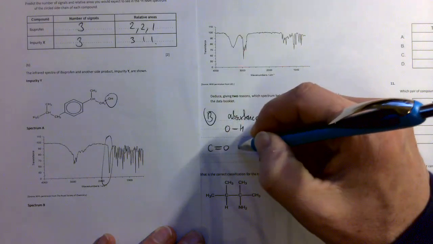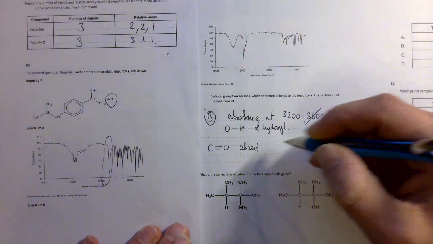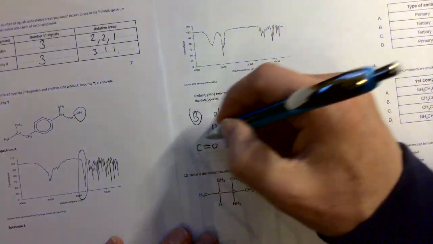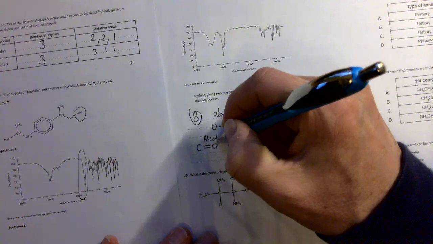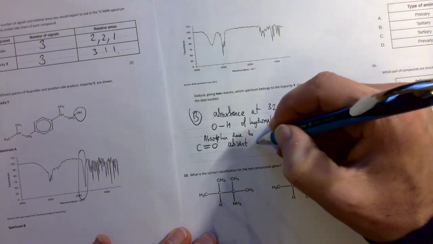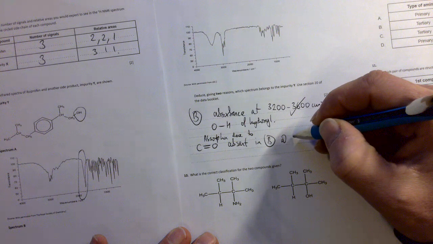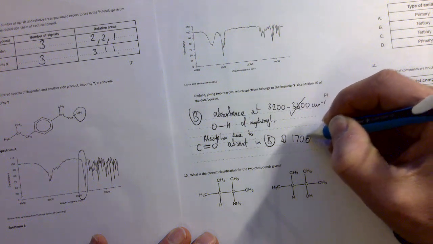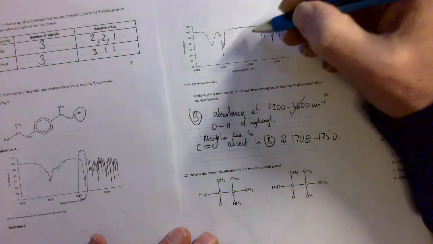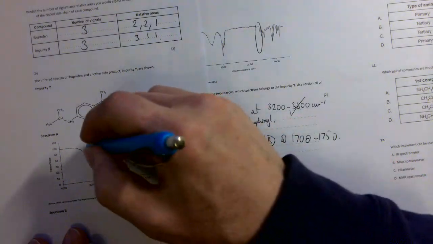So absorption due to C double bond O absent in spectrum B at 1700 to 1750. So there's no great big peak about there somewhere that's telling you there's no C double bond O, so that works. Whereas this one has got a C double bond O, so it can't be that spectrum there. So they're the 2 reasons.